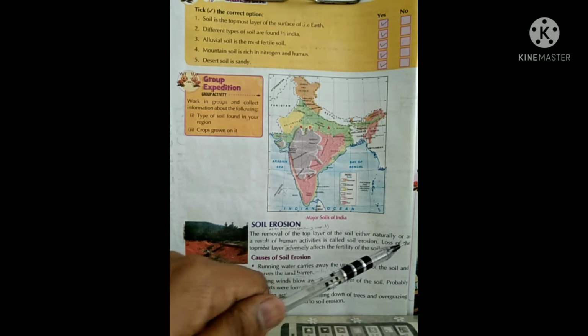Hello students, you are learning the 5th unit, soil. Now you are going to learn the remaining part, that is soil erosion. About soil erosion: the removal of the top layer of the soil, either naturally or as a result of human activities, is called soil erosion. Loss of the topmost layer adversely affects the fertility of the soil.